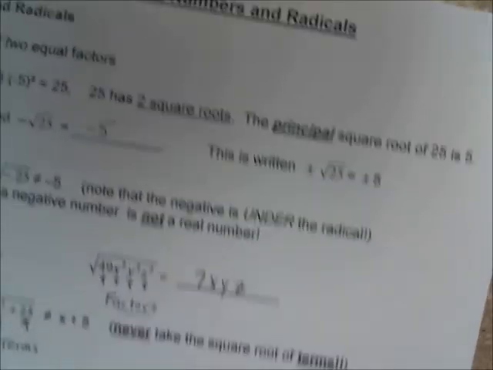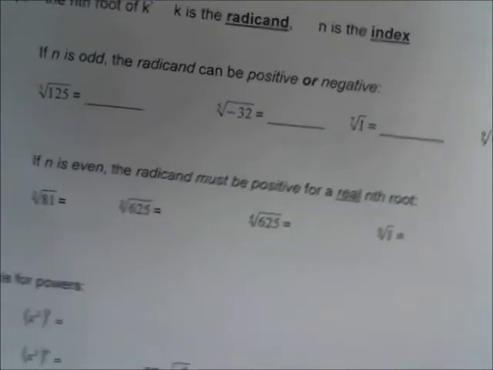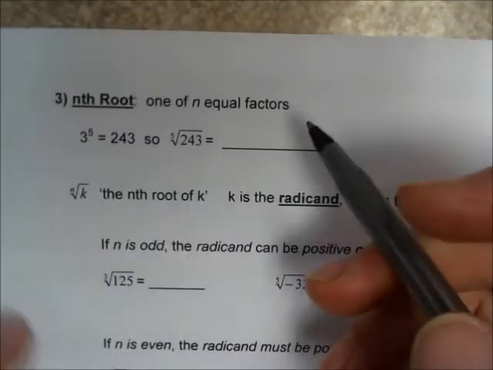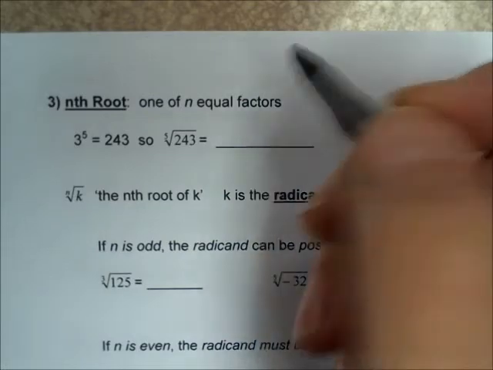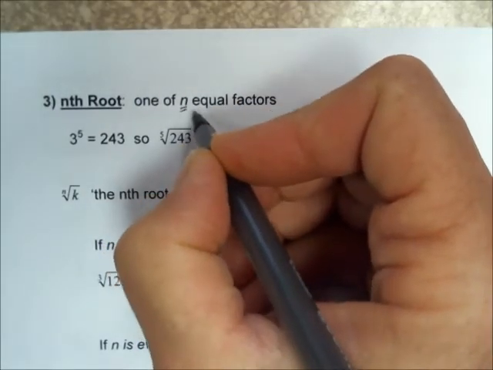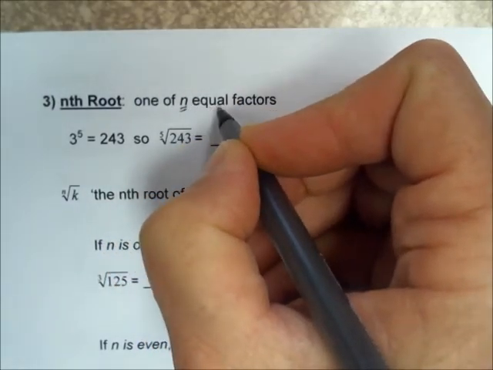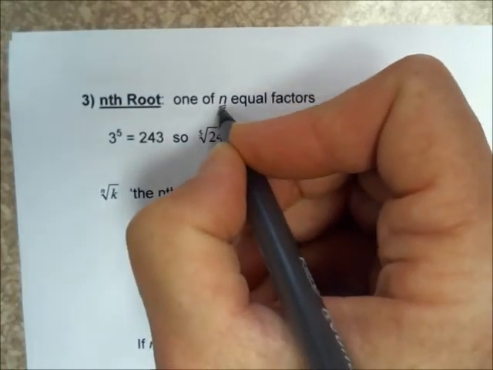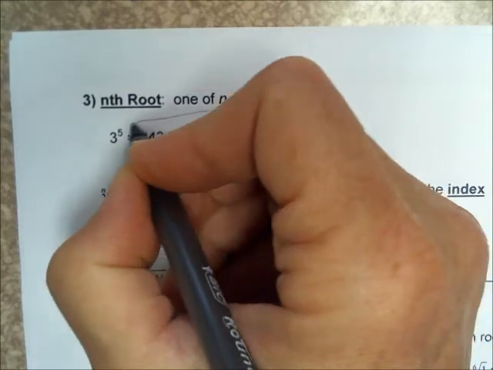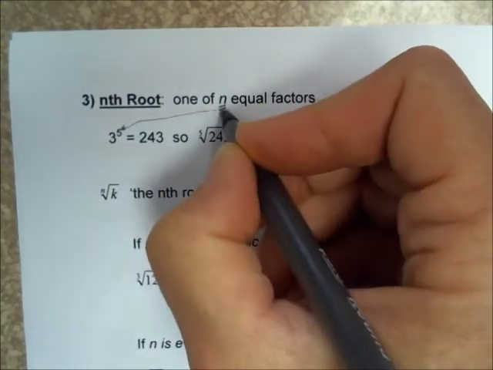Now we're going on to page 2. And we don't have to talk about just square roots or cubed roots. Sometimes you talk about an nth root. Well, what is an nth root? It's one of n equal factors. Instead of 2 equal factors or 3 equal factors, it's one of n equal factors. All right, so in this example, n is 5.